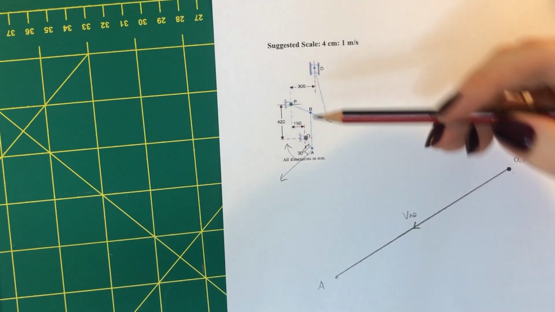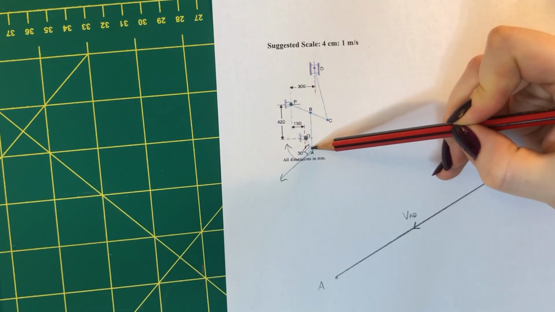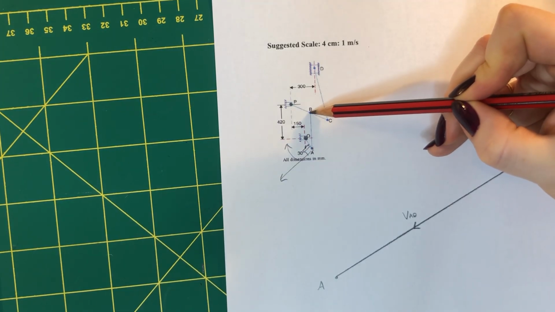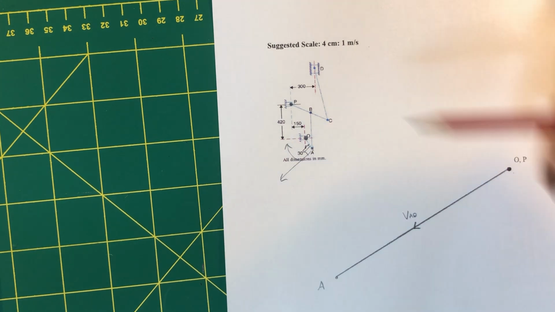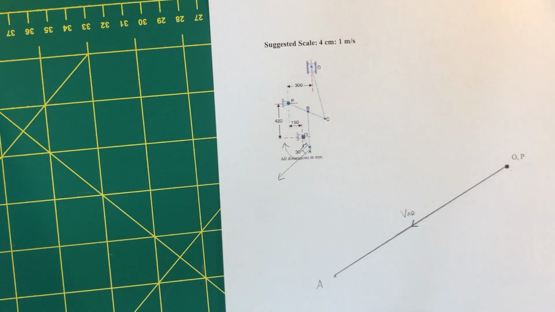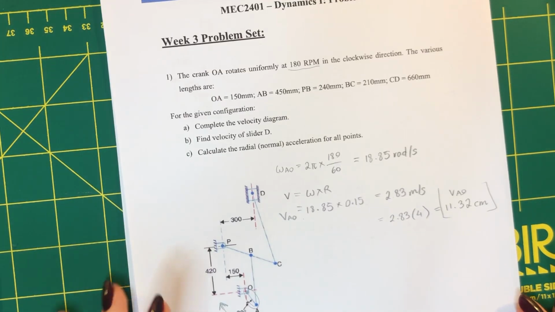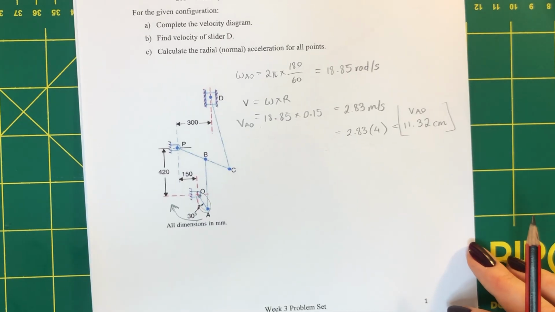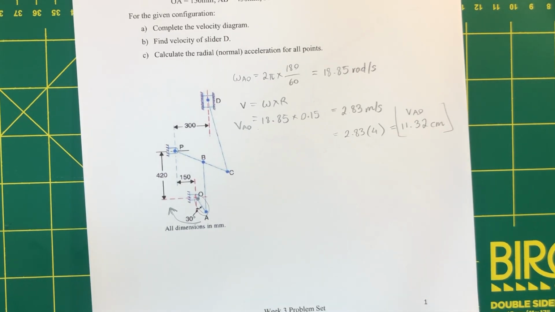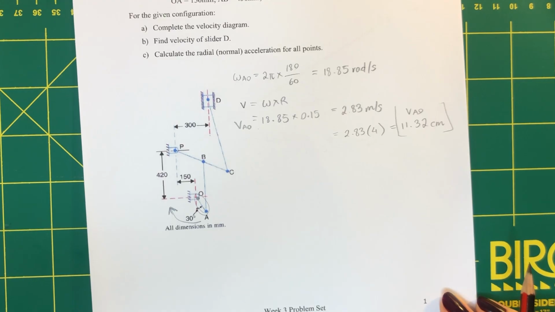Back to our mechanism, we can see that point A is connected to point B. So we go with the information that we have, which is point A, and now we try to find point B. If we look for a new point, we need a relative equation. These are so important because they tell you what lines you need and how to construct your diagram.